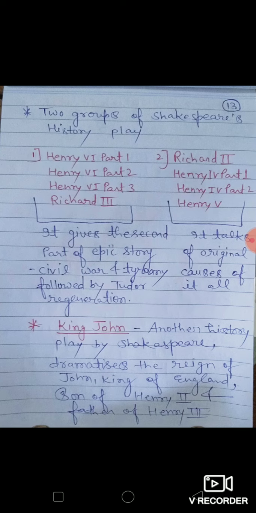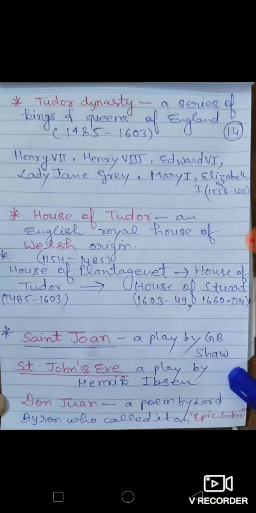As we have a play by G.B. Shaw, whose name is Saint Joan, J-O-A-N, Saint Joan. There is another play whose name is Saint John's Eve, John apostrophe S, Eve, E-V-E, Saint John's Eve.